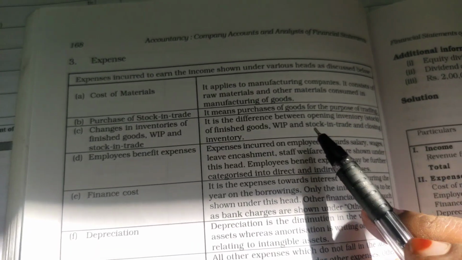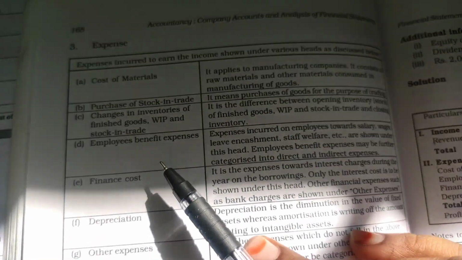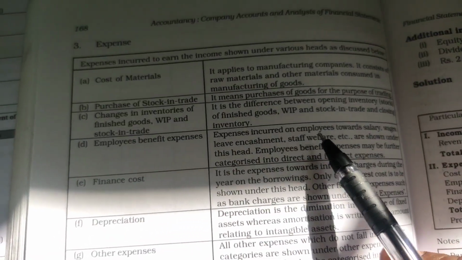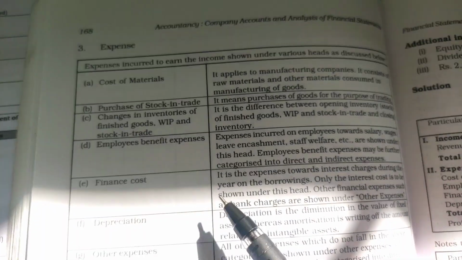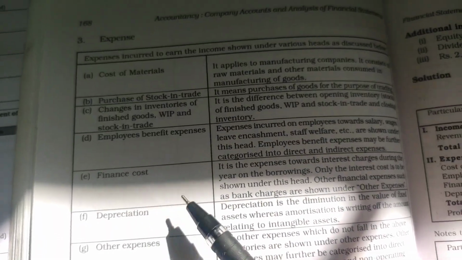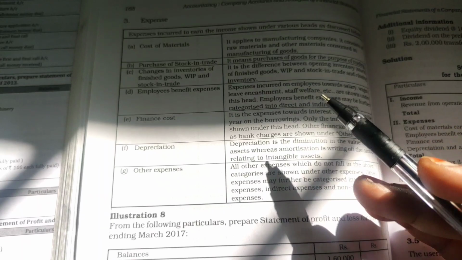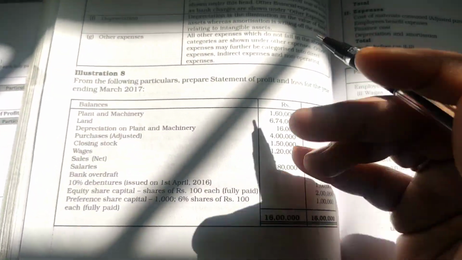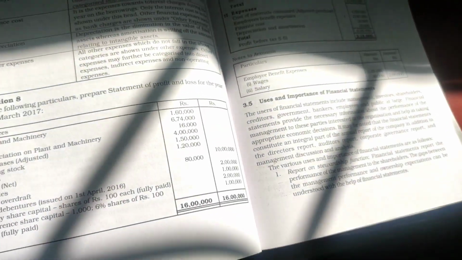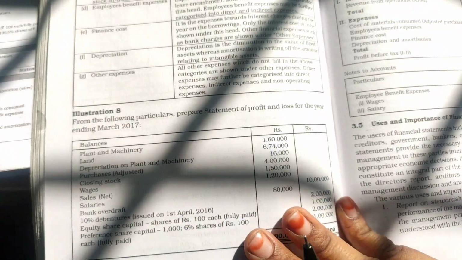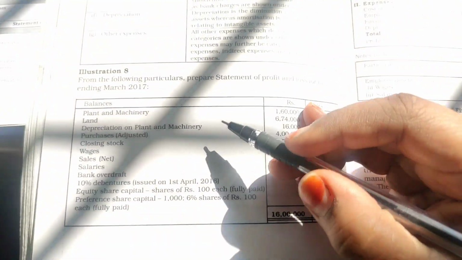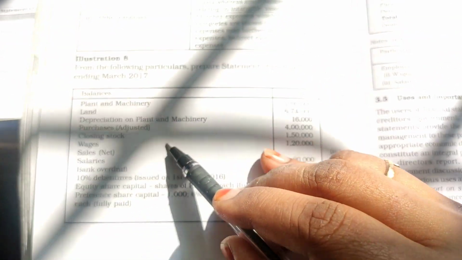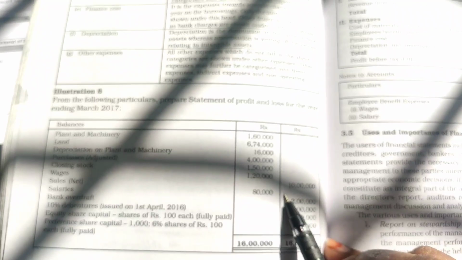Stock in trade and closing inventory will come under this. Employee benefit, all kind of salary, wages will come under this. Interest payment will come under this head. All the depreciation will come under this head itself. So based on this, we need to take sales as the revenue from operation. We need to take the revenue from operation. So we'll take out sales as 10 lakh.